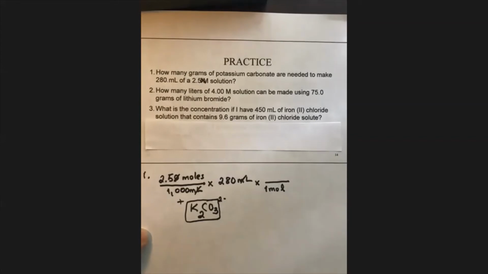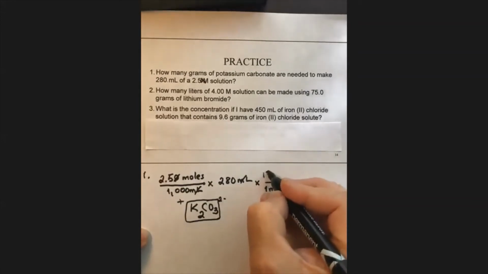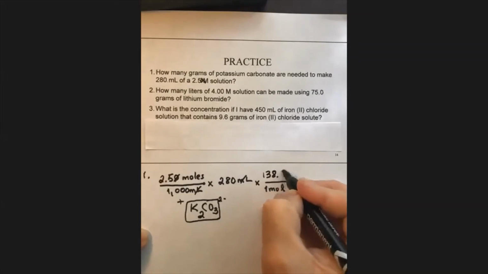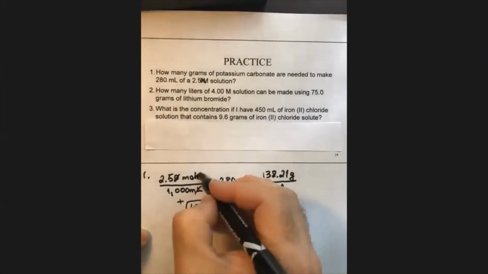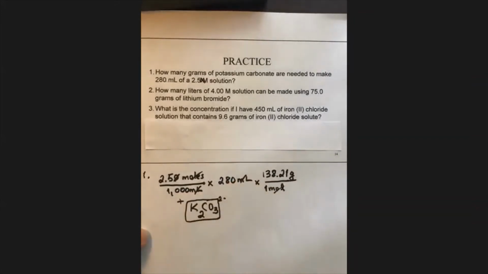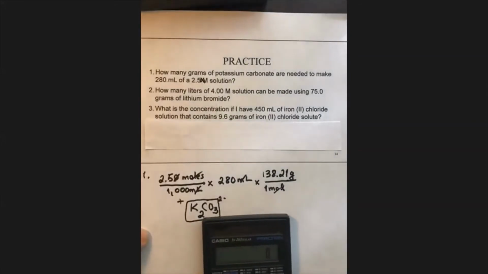So I had to find potassium, carbon, 3 oxygens, 2 potassiums. That actually comes out to be 138.21 grams per mole. And now I can cancel out the moles, and I'm going to have the answer in grams. So let's see what that is.